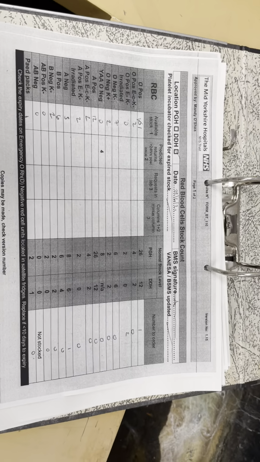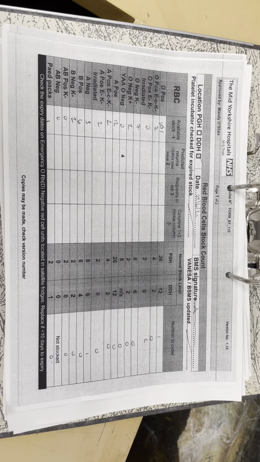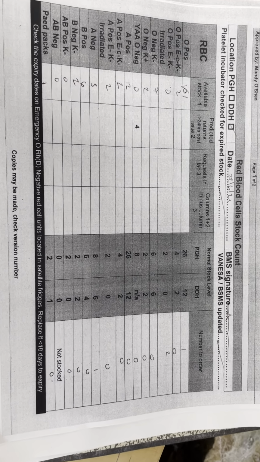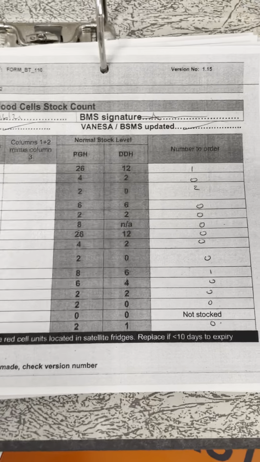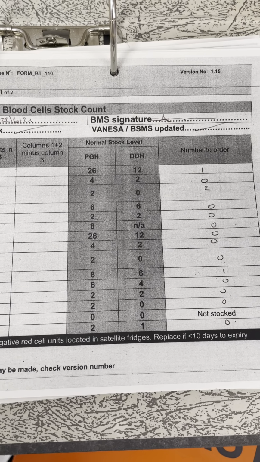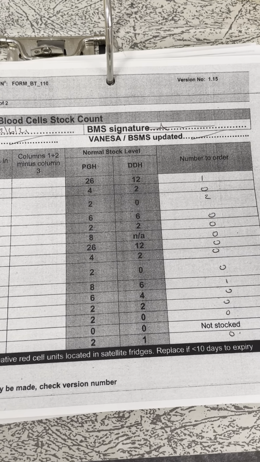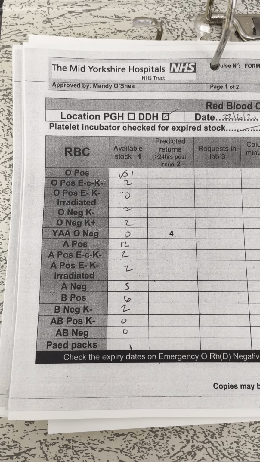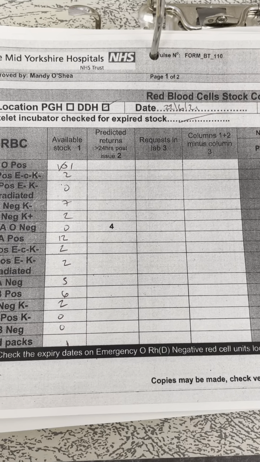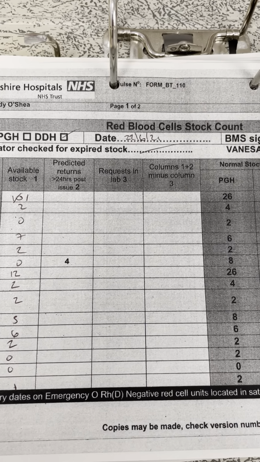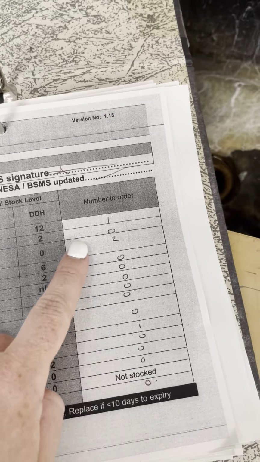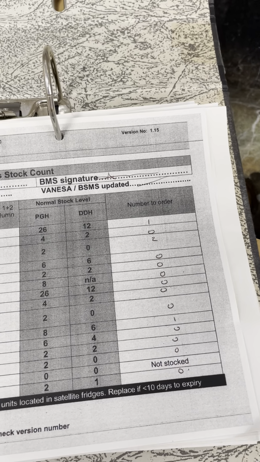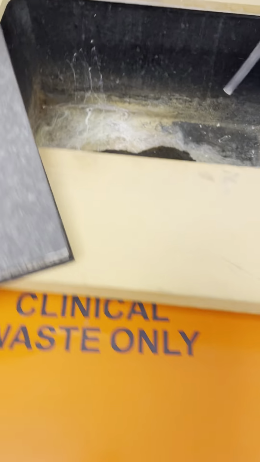This is our red blood stock count. As you can see, we have our stock levels at the side of what should be kept at each site. Then we fill in what we have, any predicted returns, any requests in the lab, and then at this side, the number of units that we need to order.